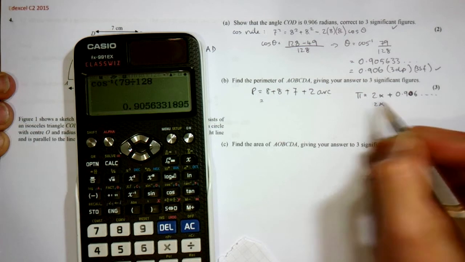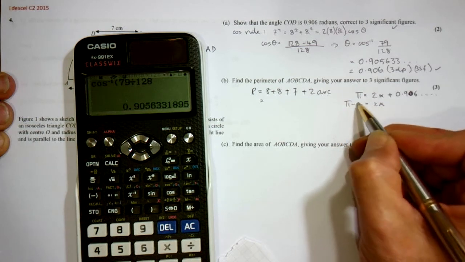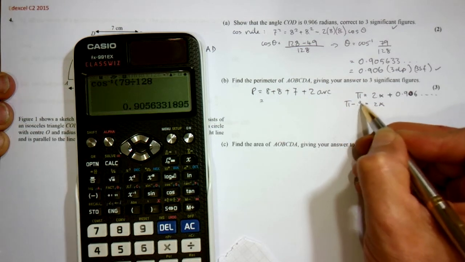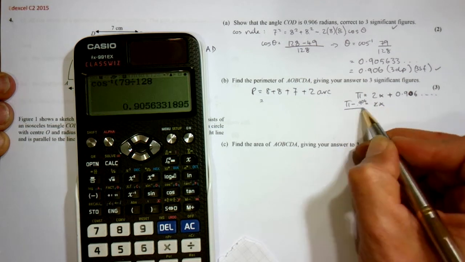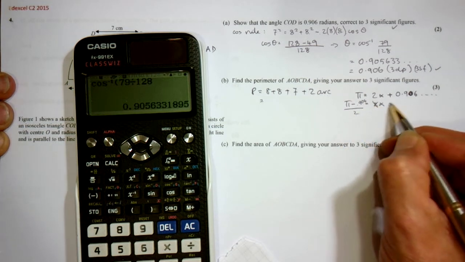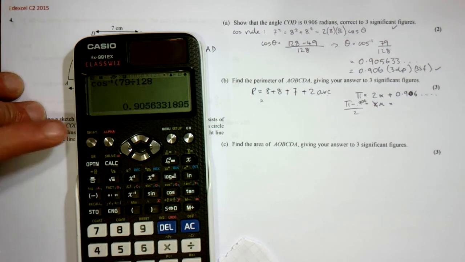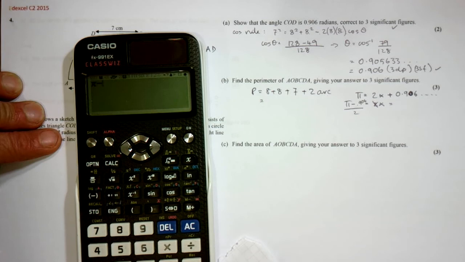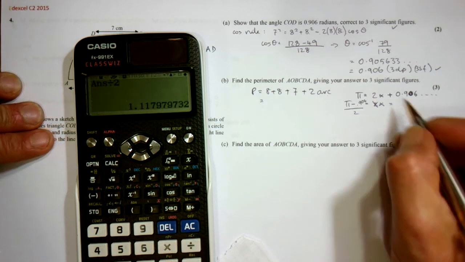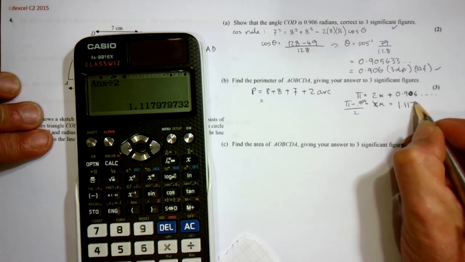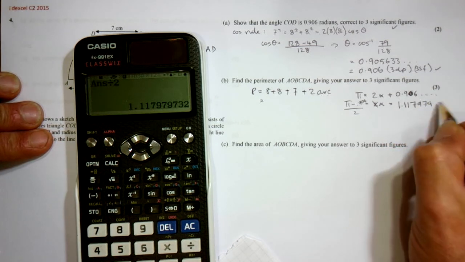So 2 alpha is equal to pi minus 0.906, and then we divide by 2. So alpha is equal to, shift pi, take away answer, equals, divide by 2, is equal to 1.1179799732.